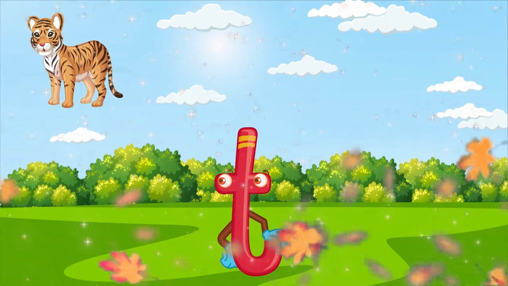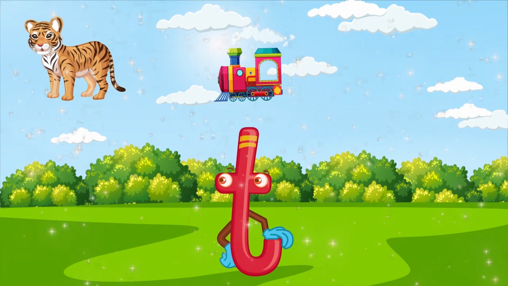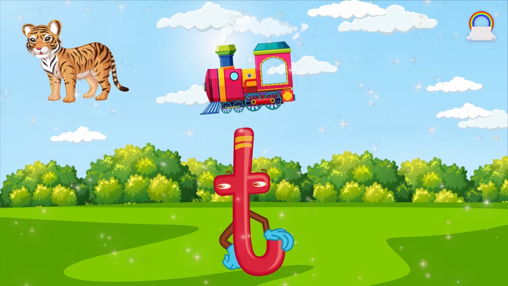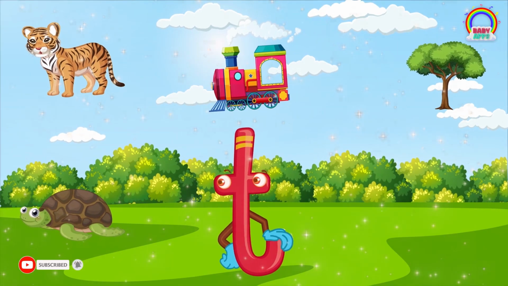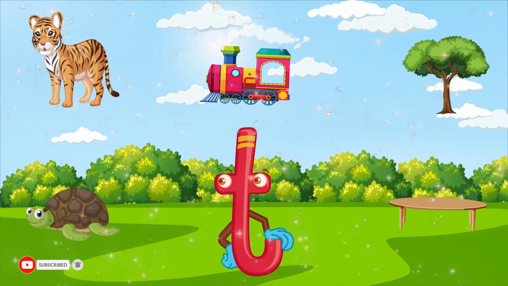T is for tiger, train, tree, turtle, table.